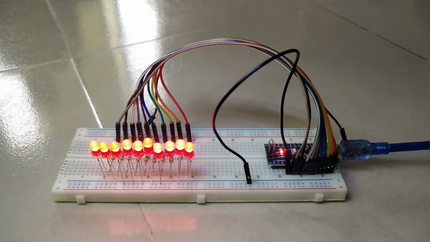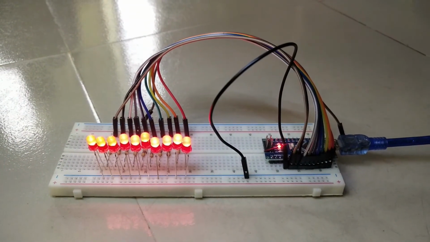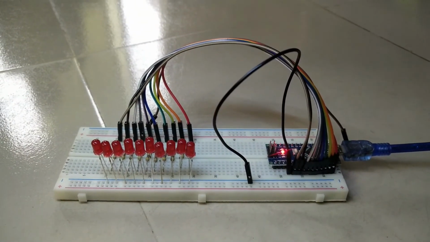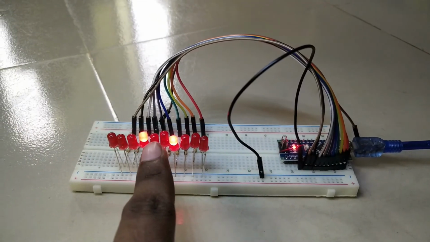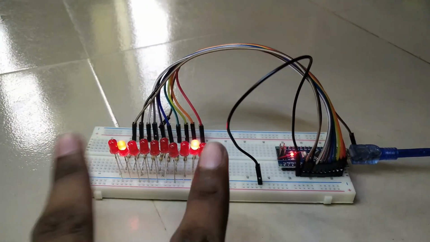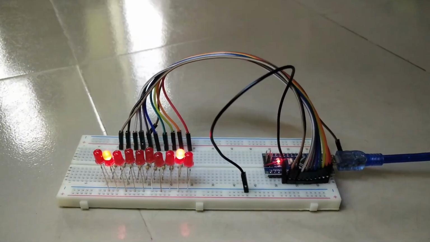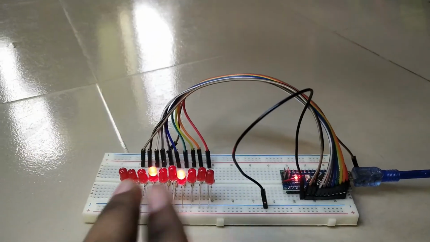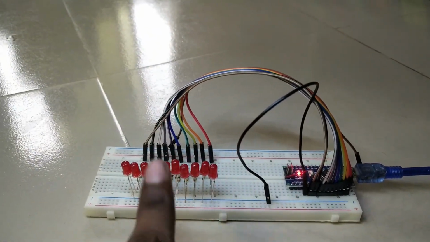This is the second part output, and this is the third part output. Both the 2 lights are on, and the light goes left and right. Okay, that is the fourth part. And this is the fifth part.